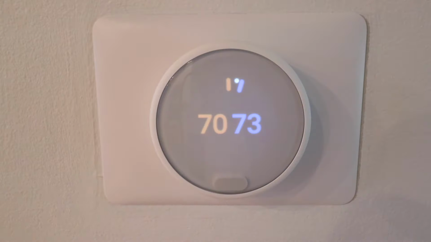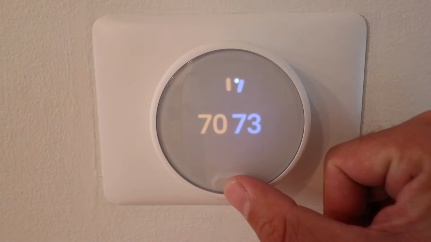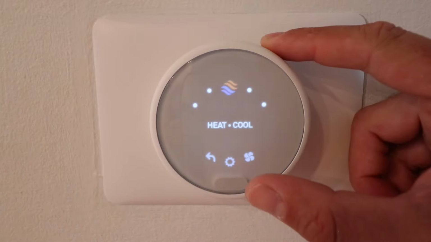Now you can see that our temperature range for the Nest E in the heat cool setting will stay between 70 and 73. I typically prefer to use just the heat or cool settings on the Nest, but you can absolutely do this through the thermostat and set a range if you want to do that through seasons like fall or spring. We're going to go ahead and click again and go back to the main menu.